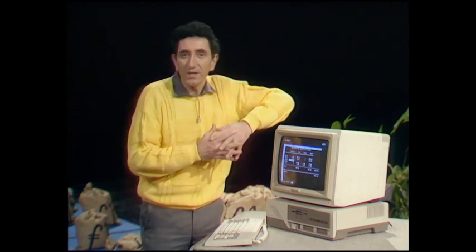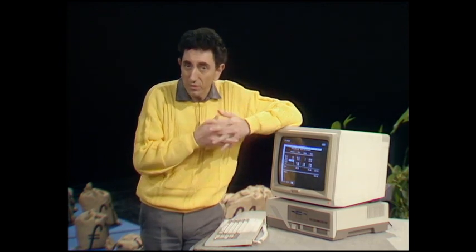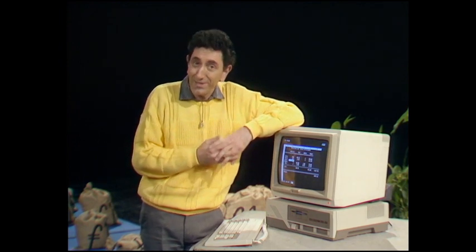Now, this is a fairly small spreadsheet, but you could work with a spreadsheet which was hundreds of boxes in each direction, and then it would be absolutely indispensable.